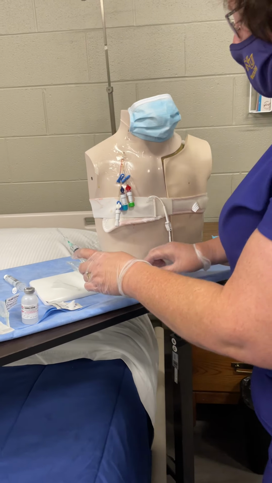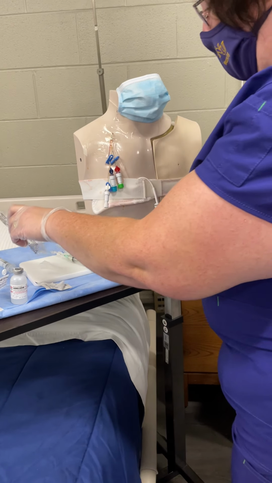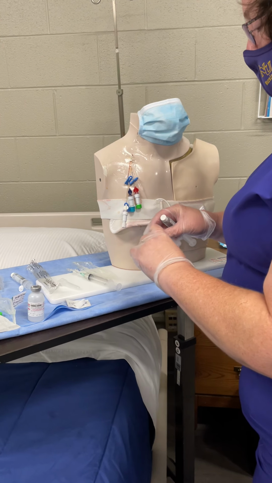Okay, so we're going to bring this into the room. We're going to bring our flush into the room. Introduce yourself, of course, to the patient. Then we're going to give them some medicine through their CVP line.